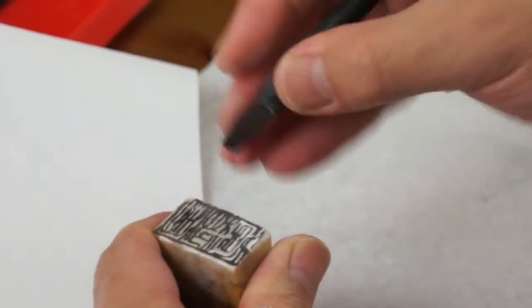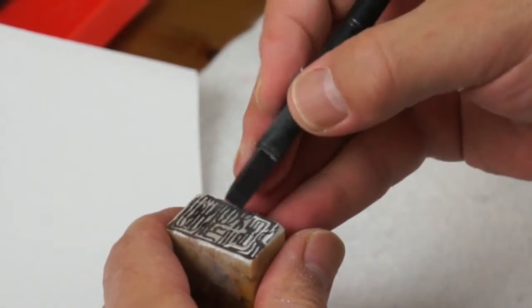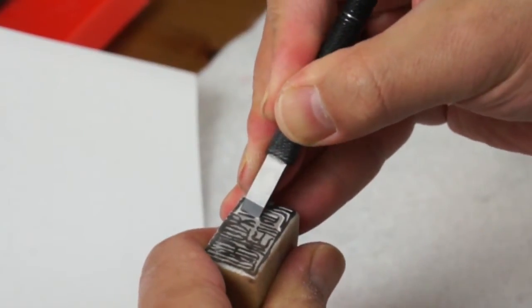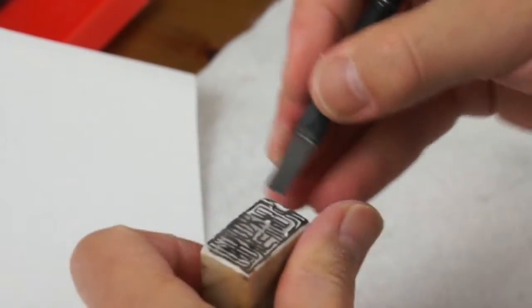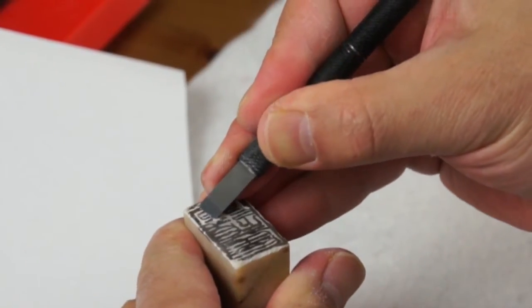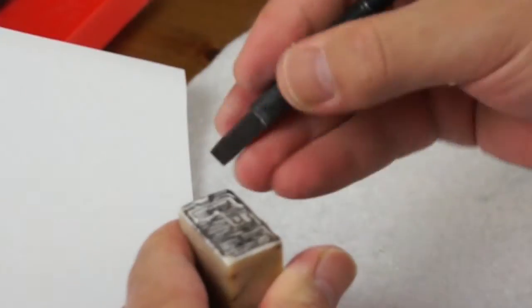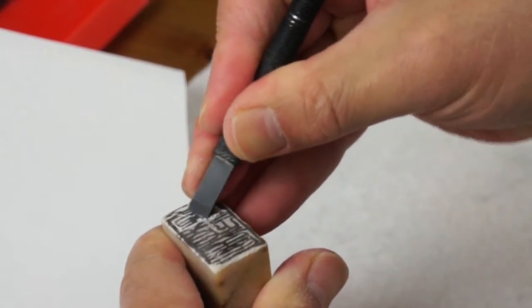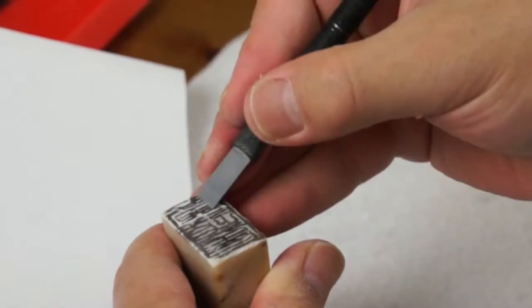That's the Chinese saying, the 金石味, the bronze and the stone taste and style, to simulate the ancient seals.